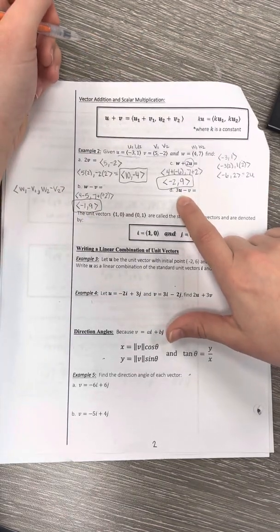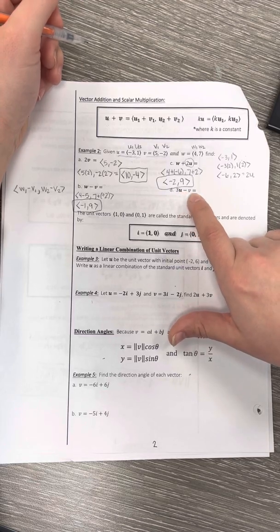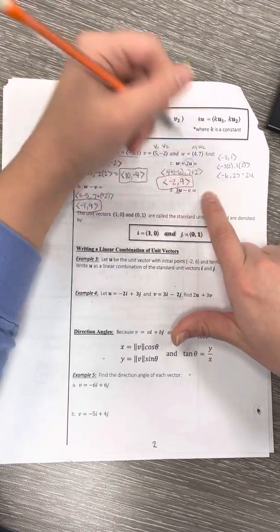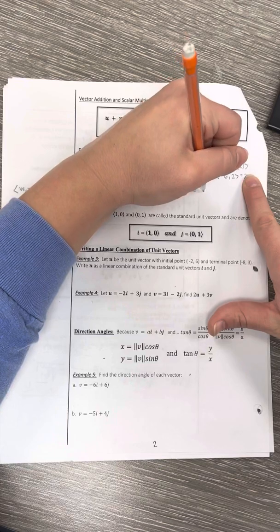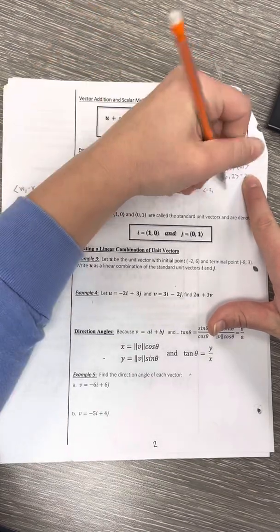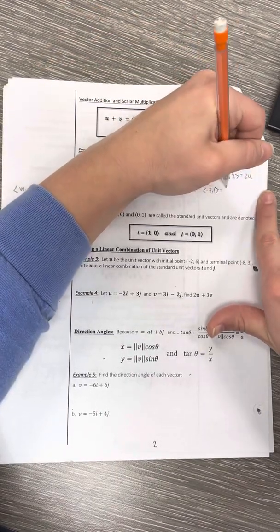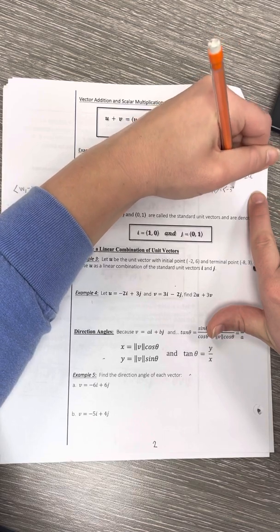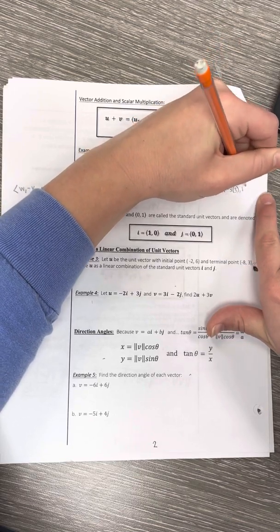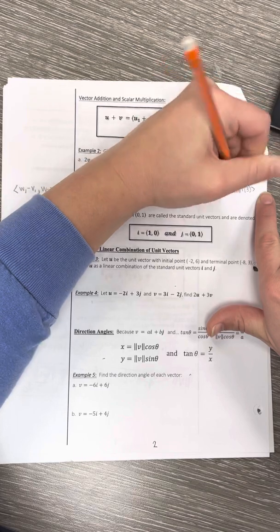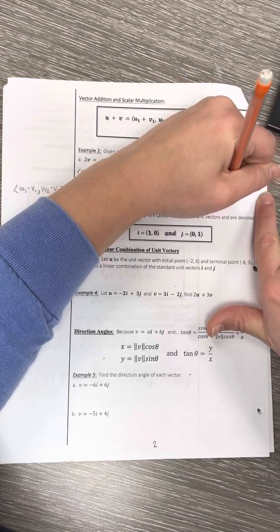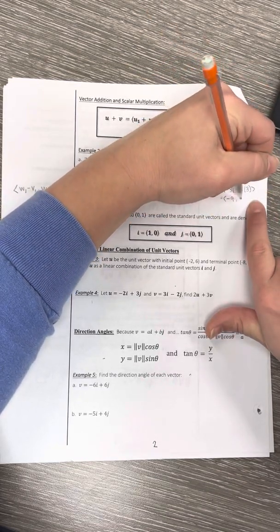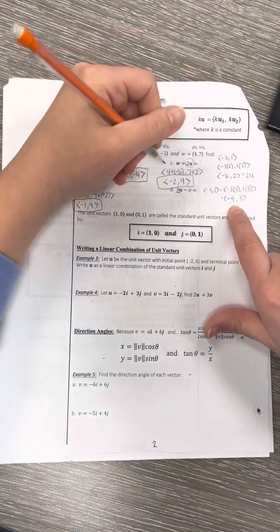All right, we have one more. We have 3u minus v. So again, I'm going to do the 3u first. So we have negative 3 comma 1, which I'm going to multiply by 3. So we have negative 3 times 3 comma 1 times 3. And that gives us negative 9 comma 3. So that is my 3u.